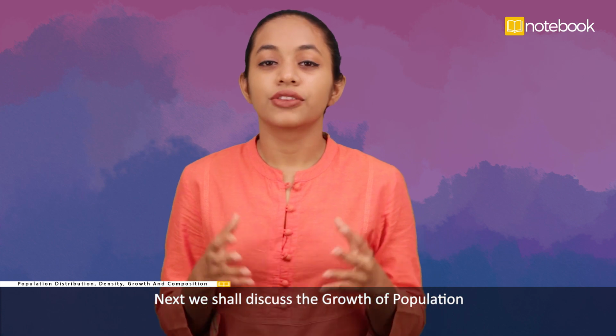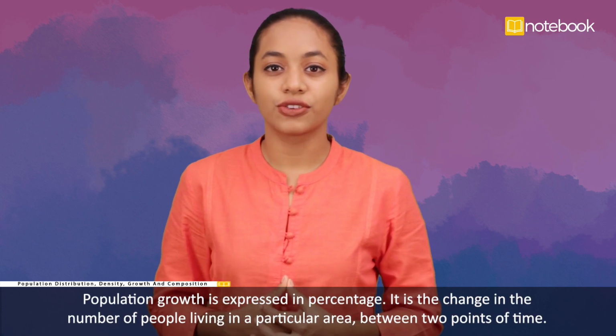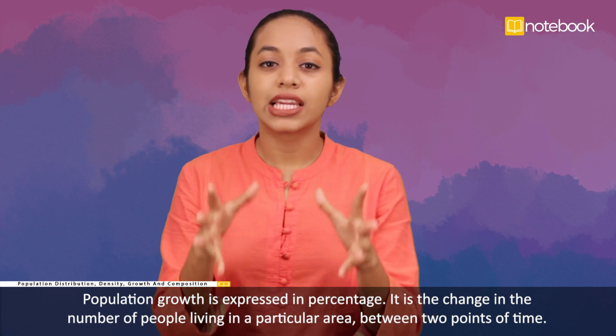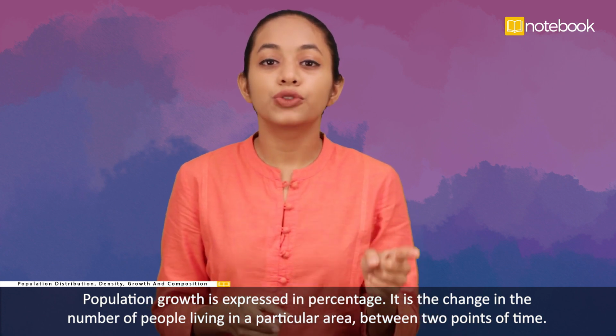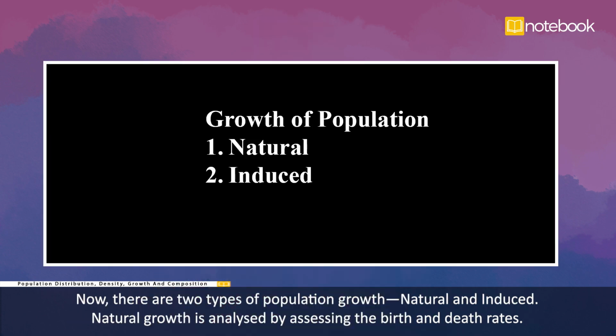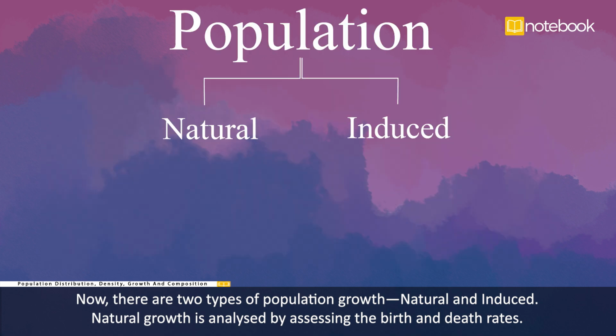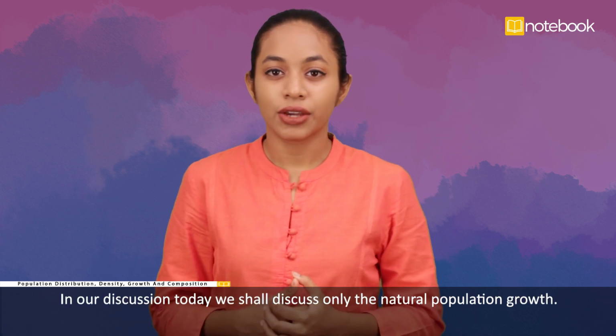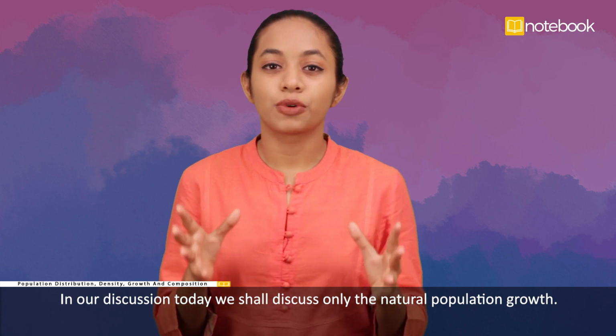Next, we shall discuss the growth of population. Population growth is expressed in percentage. It is the change in the number of people living in a particular area between 2 points of time. Now, there are two types of population growth: natural and induced. Natural growth is analyzed by assessing the birth and death rates, whereas induced growth is assessed by the number of inward and outward movement of people in any given area. In our discussion today, we shall discuss only the natural population growth.